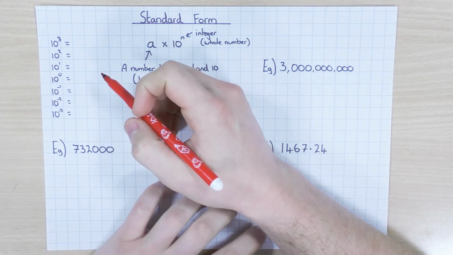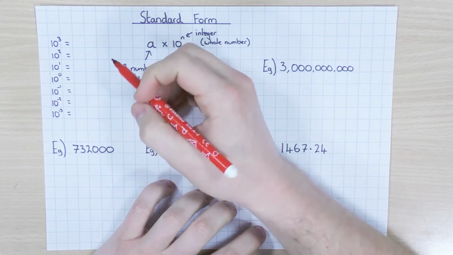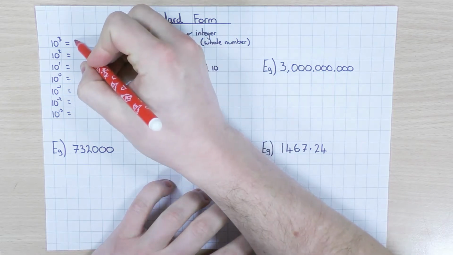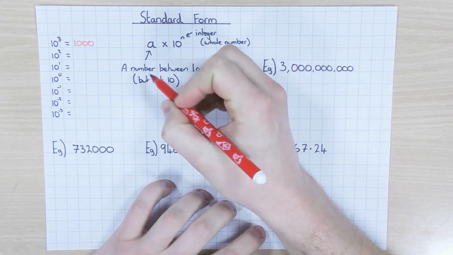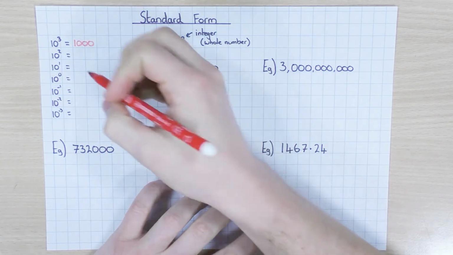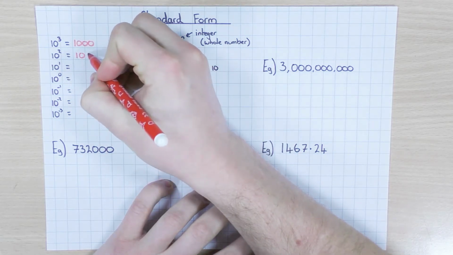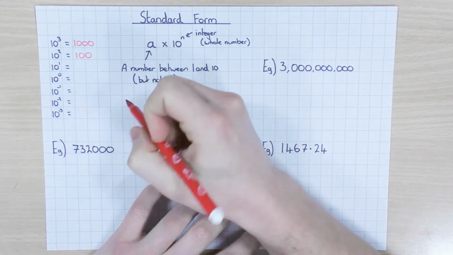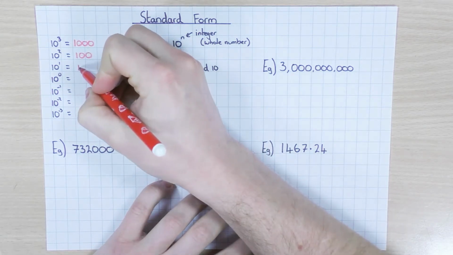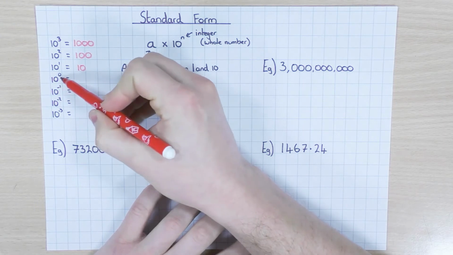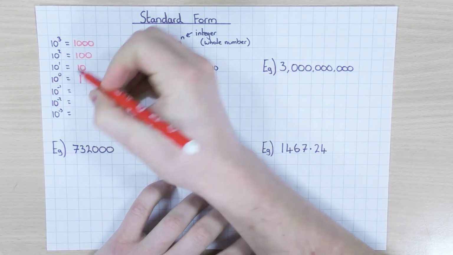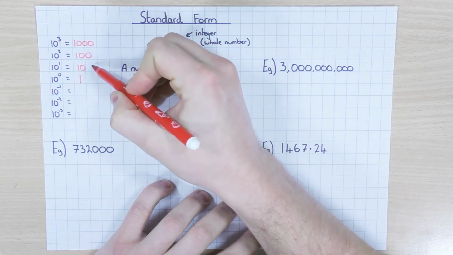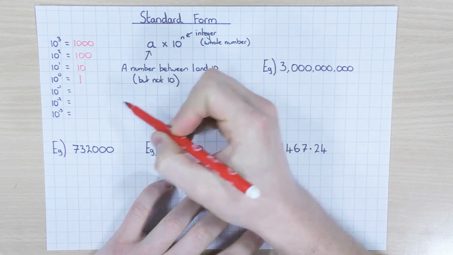So 10 cubed means 10 times 10 times 10, which of course will give us the answer of 1,000. 10 squared, so 10 times 10, would be 100. 10 to the power of 1 is just 10. 10 to the power of 0, or anything to the power of 0 for that matter, will always give us 1, because as you can see from the pattern here, we are dividing by 10 each time.